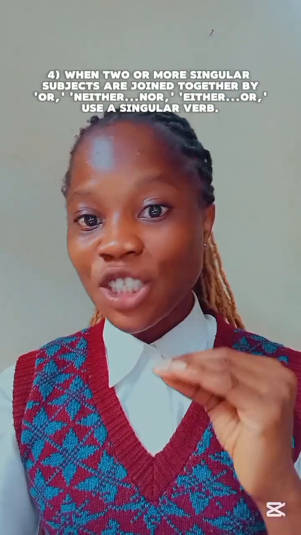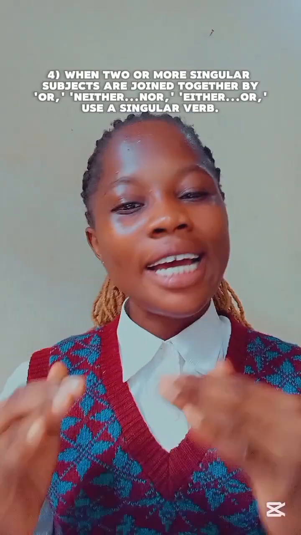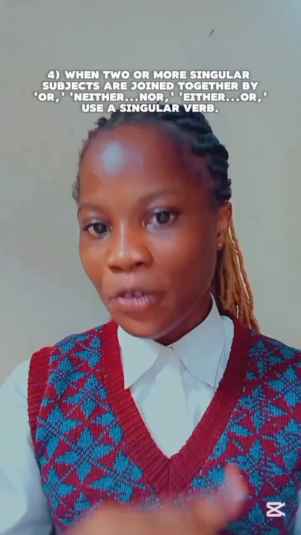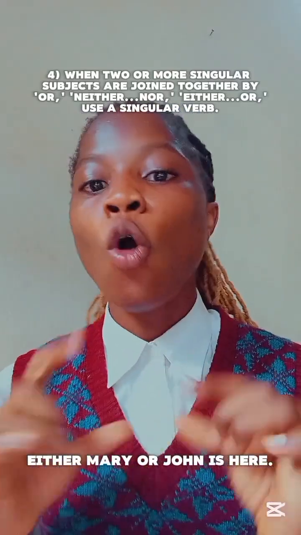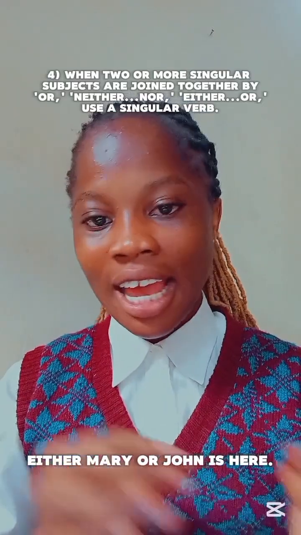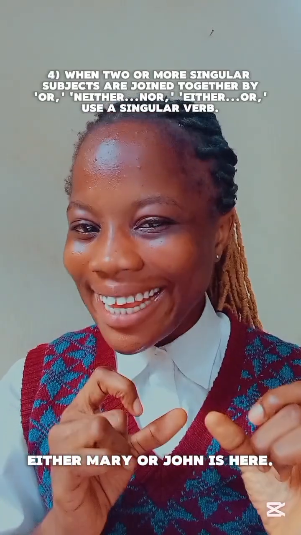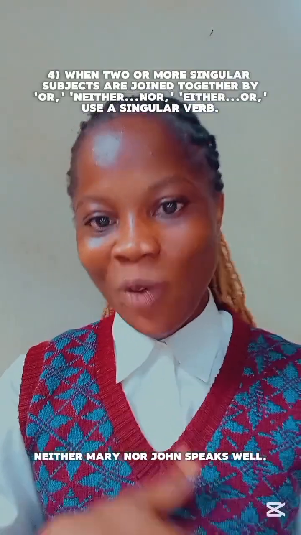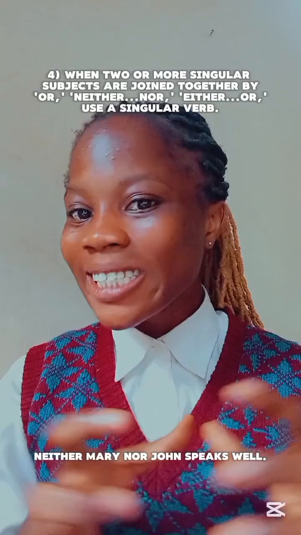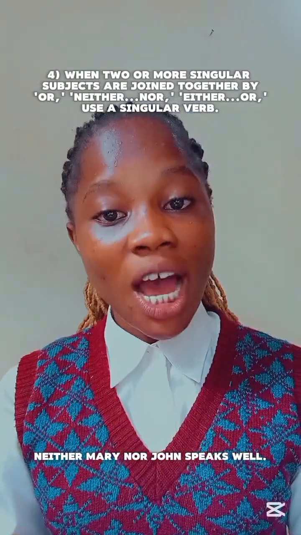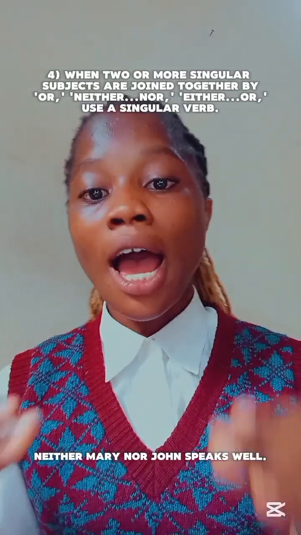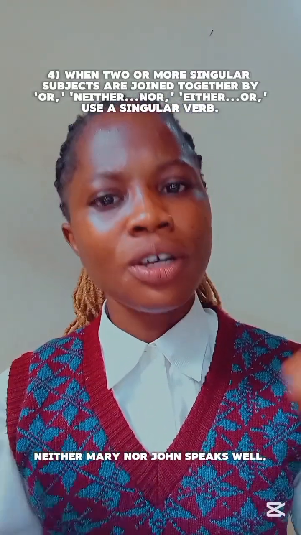Rule number 4. When two or more singular subjects are joined together by or, neither nor, either or, use a singular verb. Either Mary or John is here. Neither Mary nor John speaks well. Whenever you have two or more singular subjects joined together by or, neither nor, either or, use a singular verb.